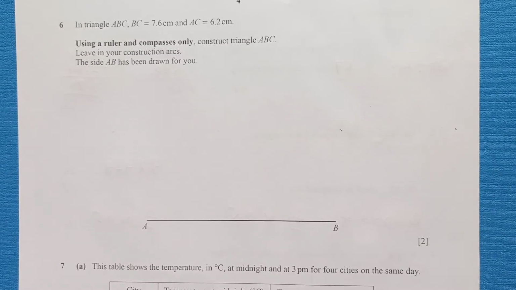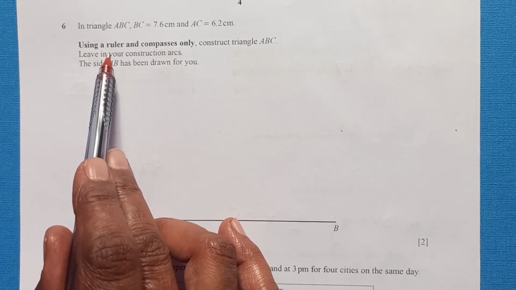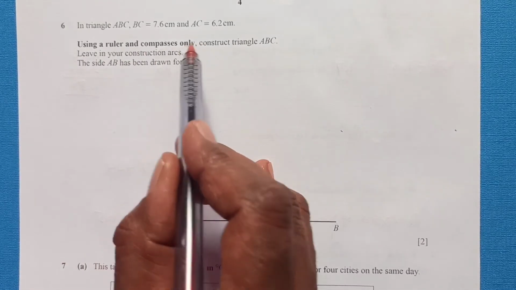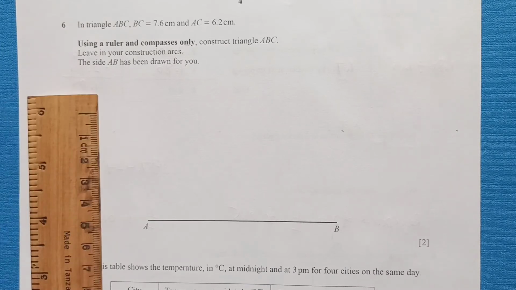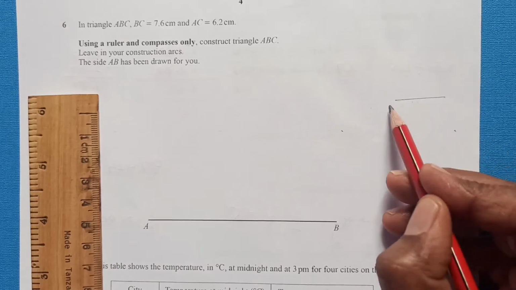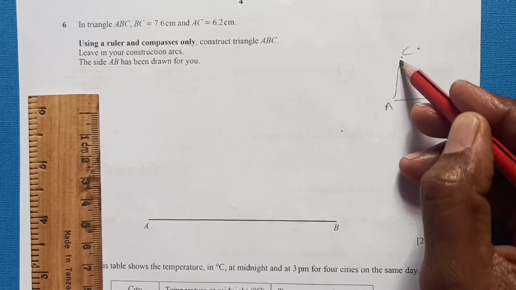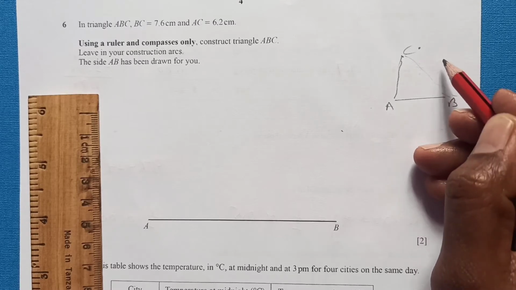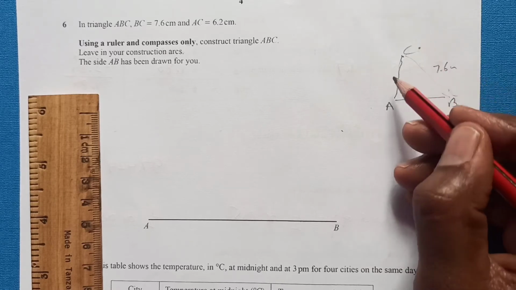Question number 6. In a triangle ABC, BC is 7.6 and AC is 6.2. Using ruler and compass only, construct triangle ABC. Leave your construction arcs. The line side AB has been drawn for you. So we can use this ruler and compass. I can just draw a rough diagram. If this is AB, then C is going to be somewhere here, right? This line is AC and this line will be BC. So we have BC is 7.6 and AC is 6.2.